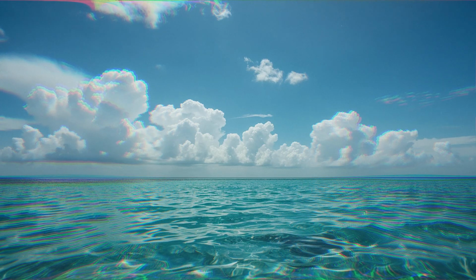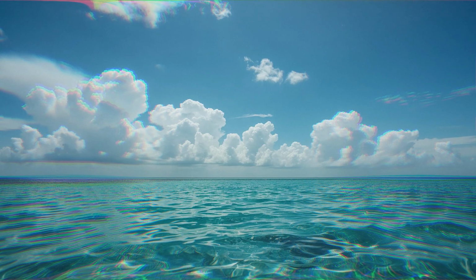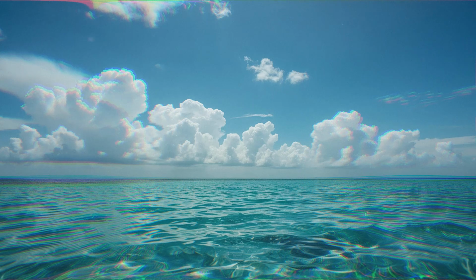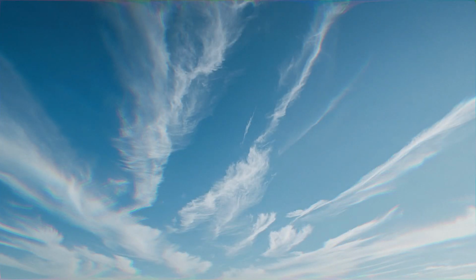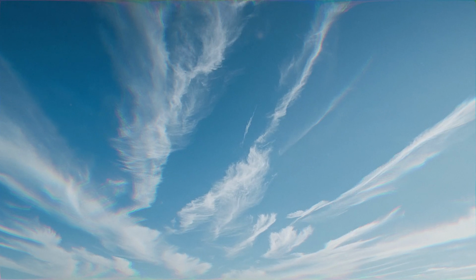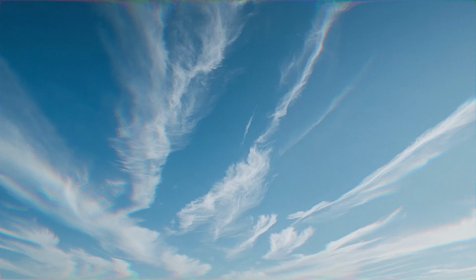Seen from a ship or island shore, trade cumulus clouds can seem almost endless, repeating across the horizon in soft patterns. They are among the most peaceful signs of Earth's large-scale wind belts. Each small cloud marks a pocket of rising warm air.